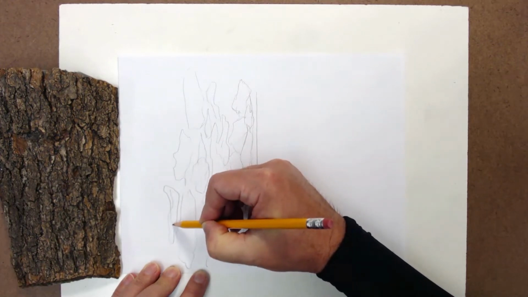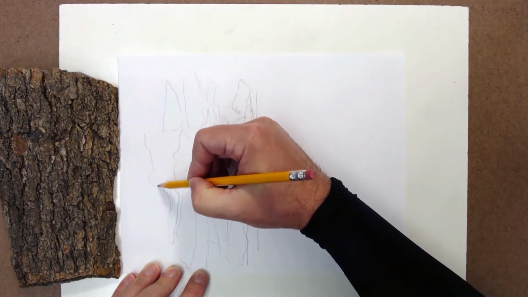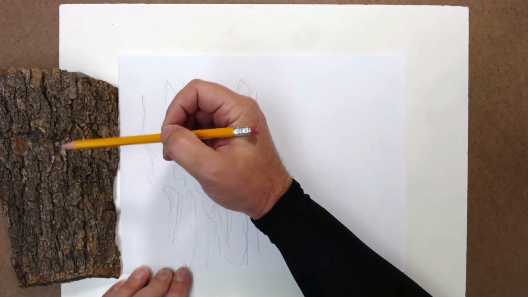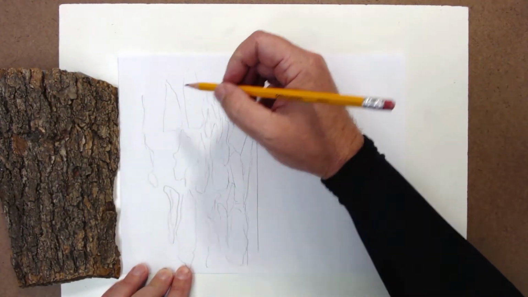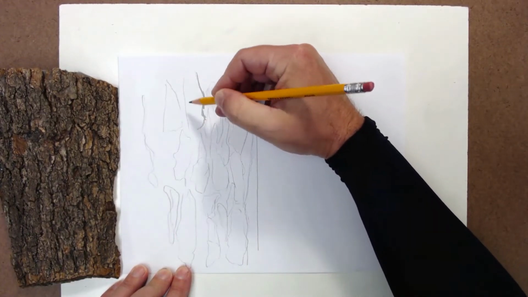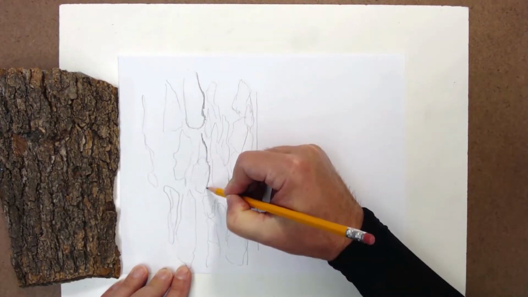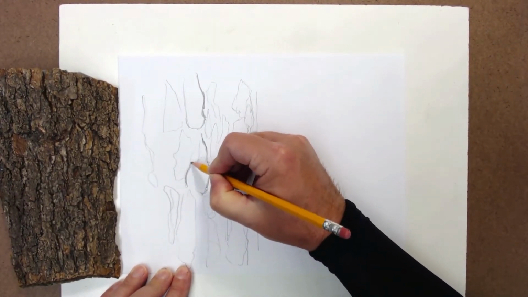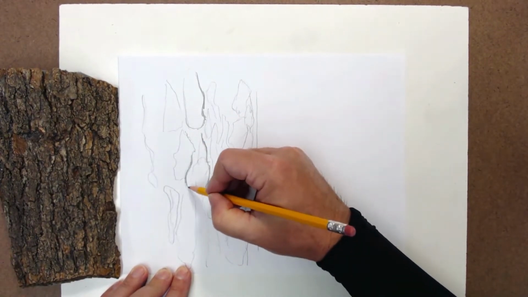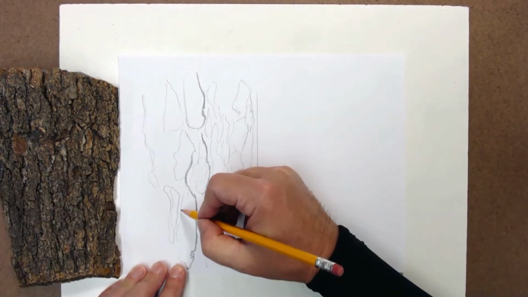Okay. And so then we see that we've got these different spots here, and each one has a form to it. So each one of these has sort of a shadow to it, depending on how the light is going. So I might emphasize that a little bit. Get these main ones out.